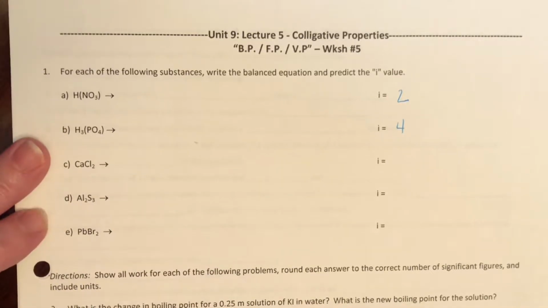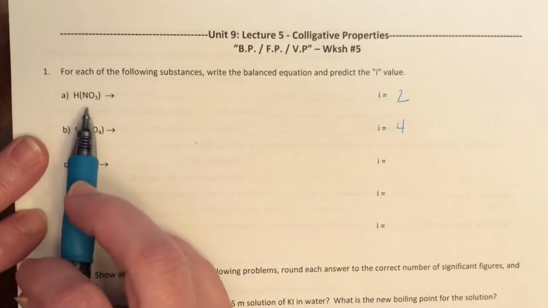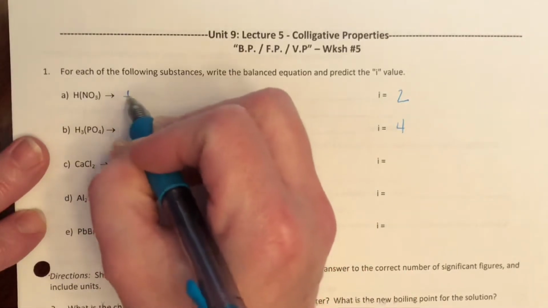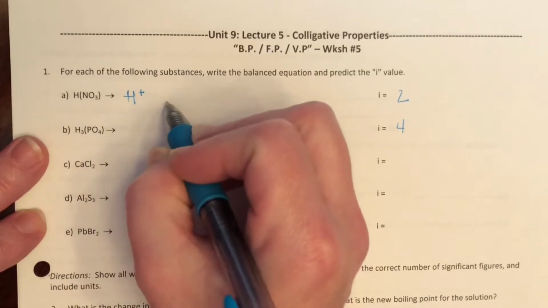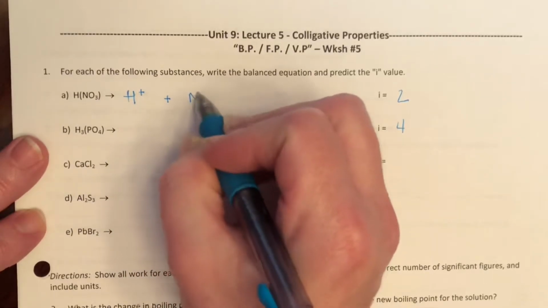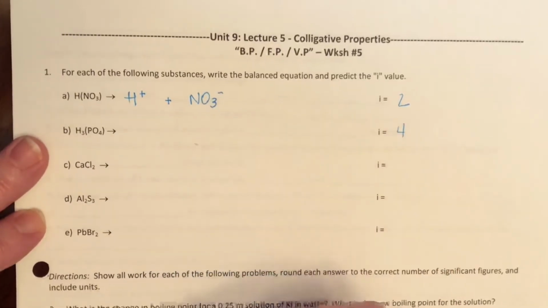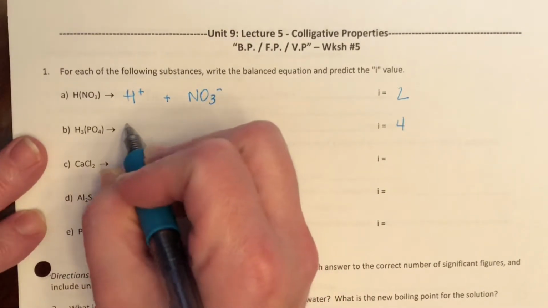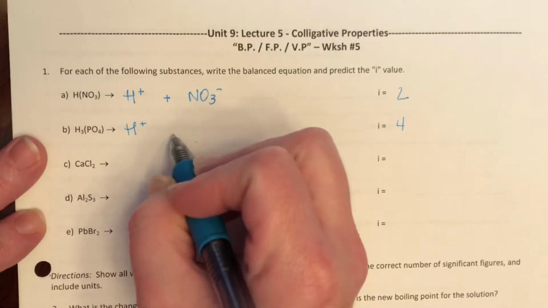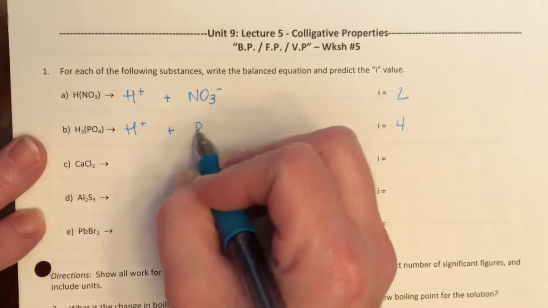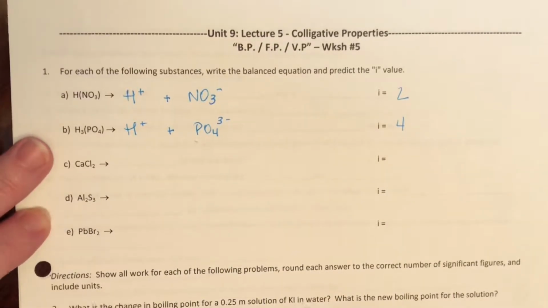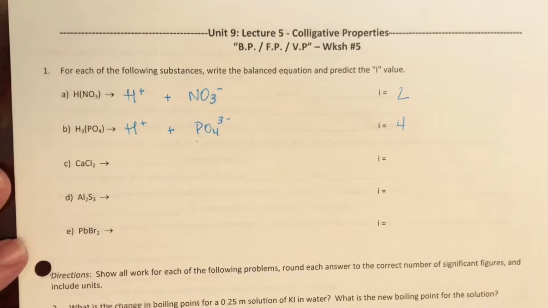Now, how you would write the equation for these is basically they break down into what components, but they have to be ions, meaning that they have to have a charge on them. So this one would break down into hydrogen plus 1 charge, plus the second part, which would be NO3, minus 1 charge. If you want to write the 1, that's perfectly fine, not a problem. Second one, so H plus PO4 with a 3 minus, and you could do 3 minus or minus 3, either one is fine.